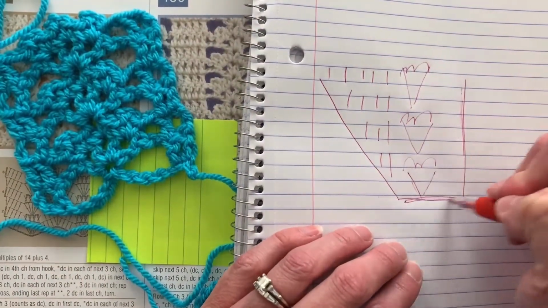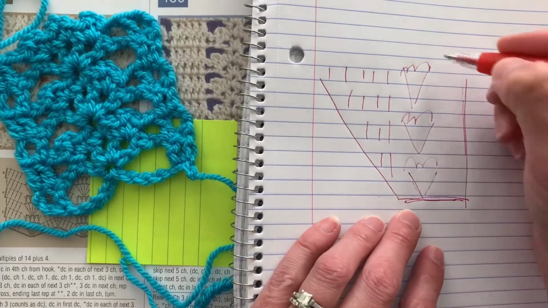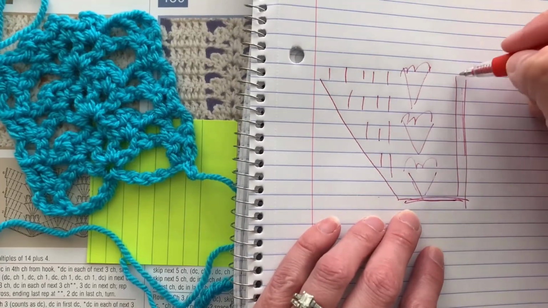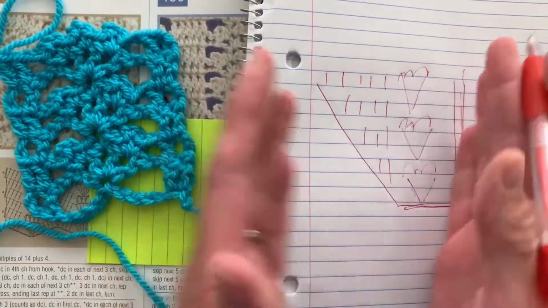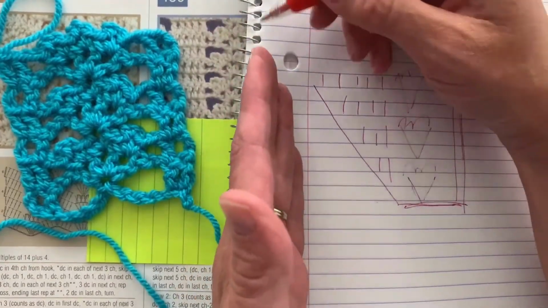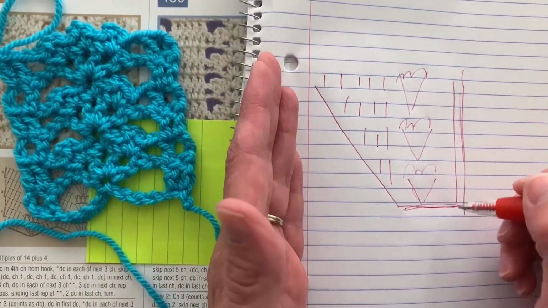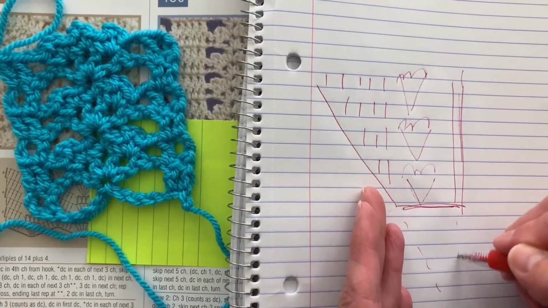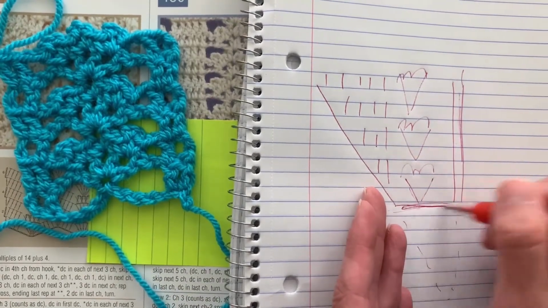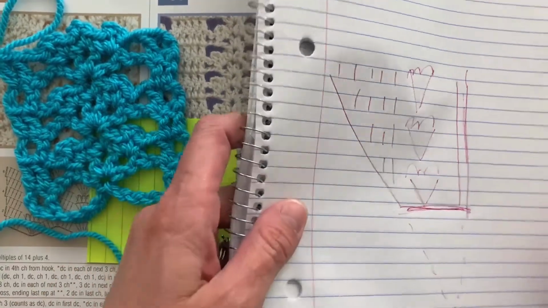It just would not be a point down here. It would be flat down here, and there'd be more double crochets over here. And it would just keep growing this way. But eventually it would turn into a big triangle, but just the points would be cut off. Like here it would not be a point there. It would just be blunt. Okay. So I thought, oh, okay.